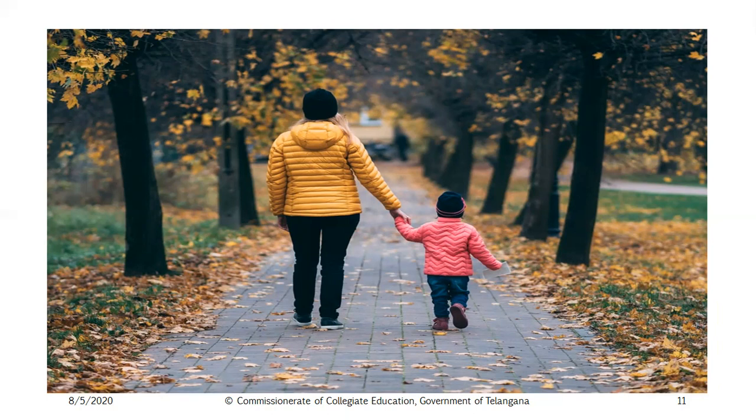So the verb walking acts as both transitive and intransitive in two different sentences. In the first sentence, they are walking. Walking is intransitive. And in the second sentence, the woman is walking her child. Walking is transitive because it has an object. The child is the object there.